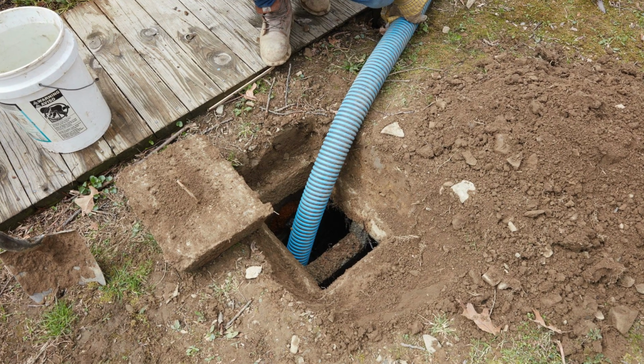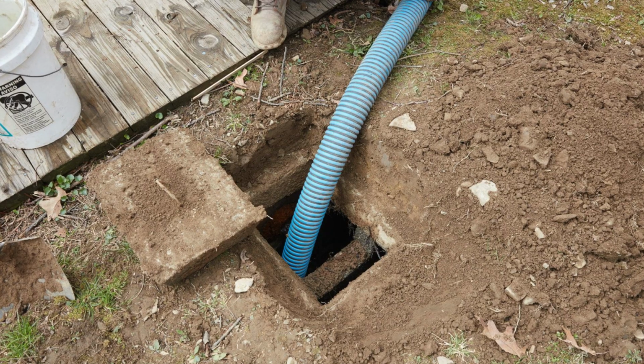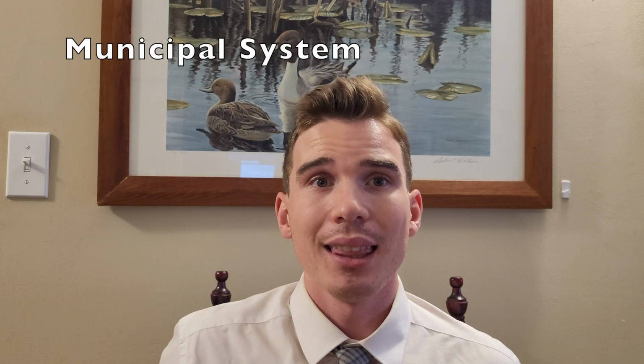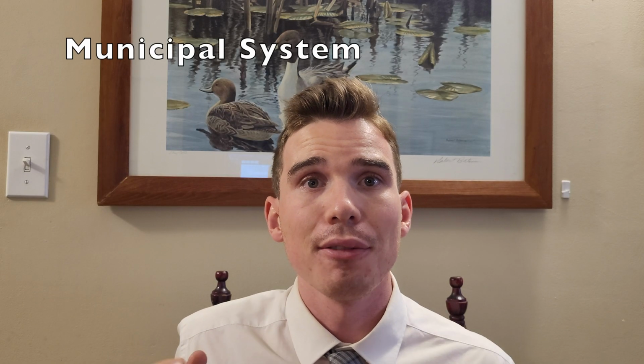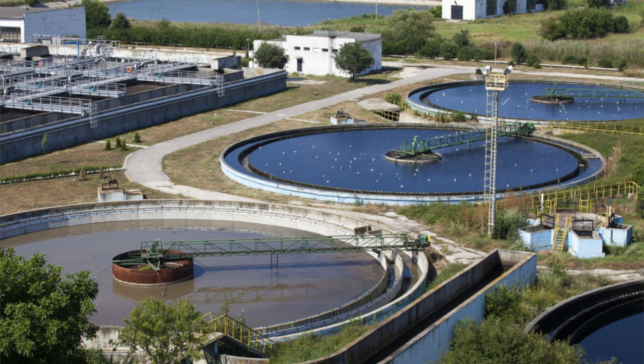Whereas the solids will remain in the tank and be pumped out periodically to empty the tank, generally about every 3 to 5 years. On the flip side, the municipal system allows waste from a rural property to flow by gravity into sewer piping. That waste is then carried to a treatment facility where it's cleaned before being released.